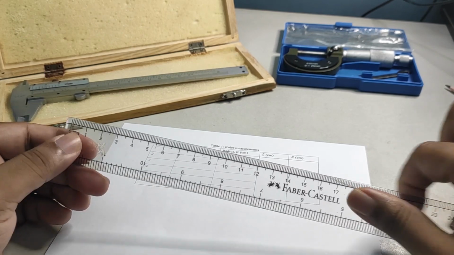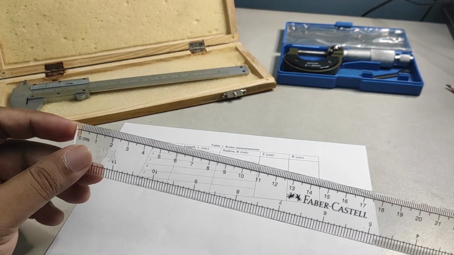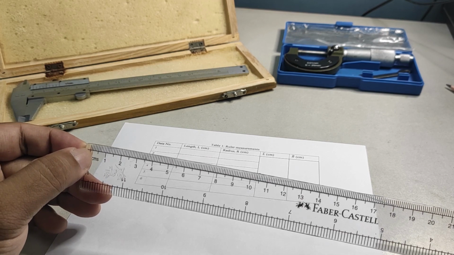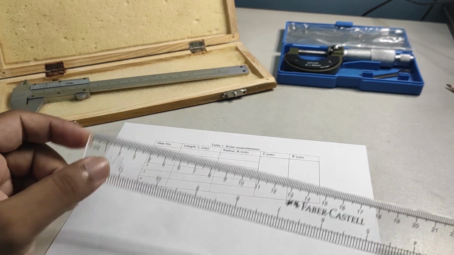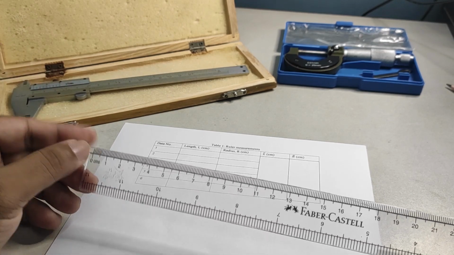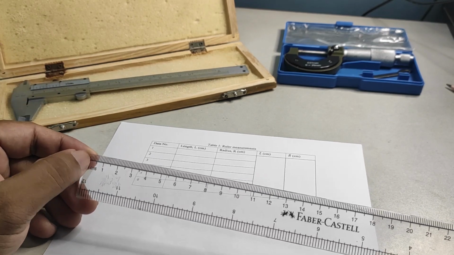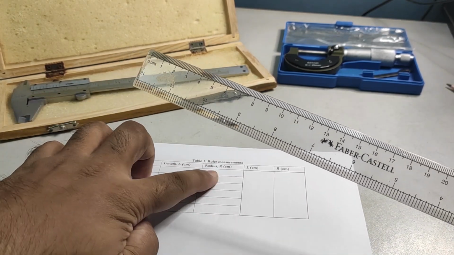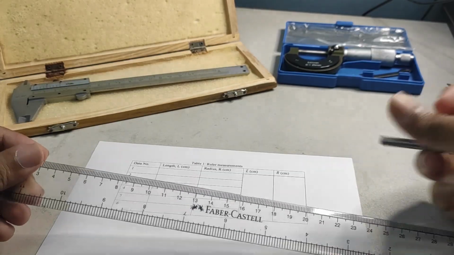As all of you have used a meter rule or a scale, we all know that we can measure up to 1 decimal place or 0.1 centimeter of accuracy with a scale, whereas using a vernier caliper we can go further, up to 3 decimal places. So in our first experiment, we'll measure the length and the radius of the cylindrical rod.